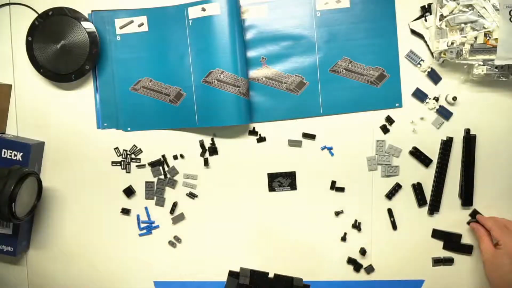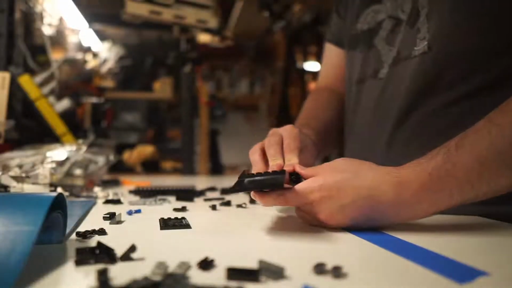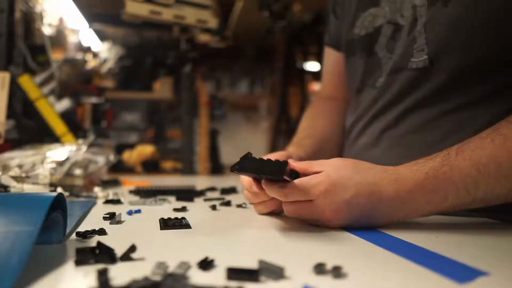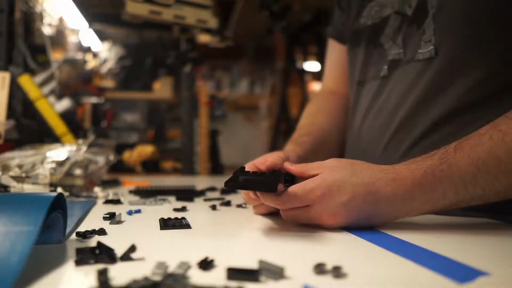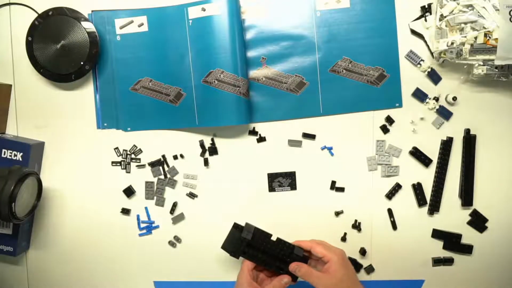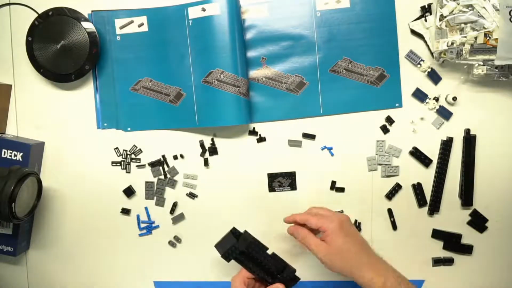Okay, let's see how we did. I think that's a pretty good view. Yeah. Can we get rid of the blue tape now? No. Okay. I like the blue tape. You have a problem with my blue tape?